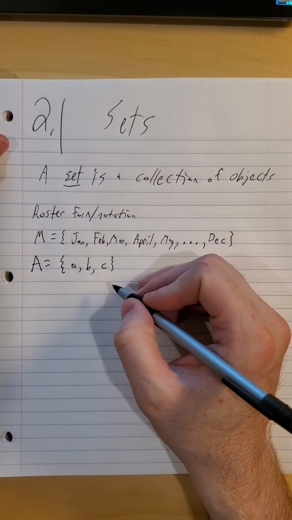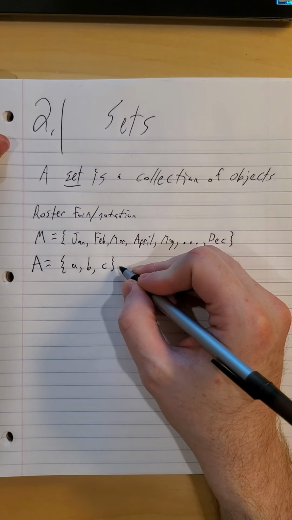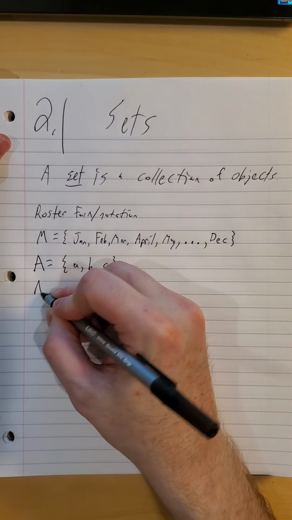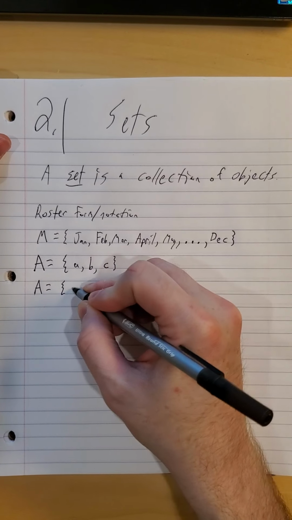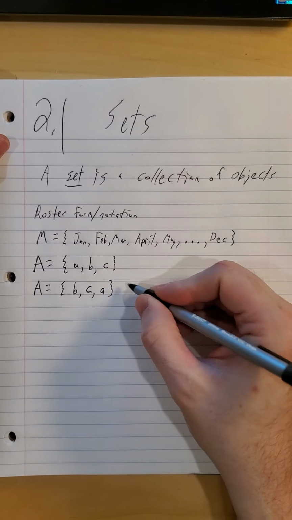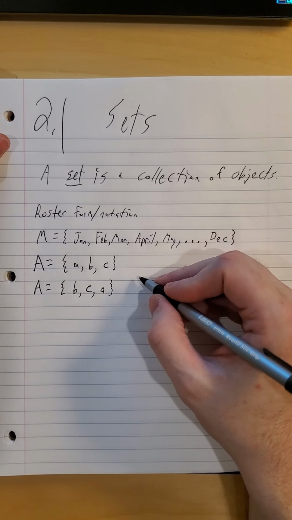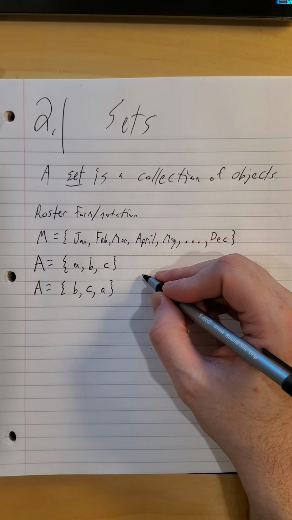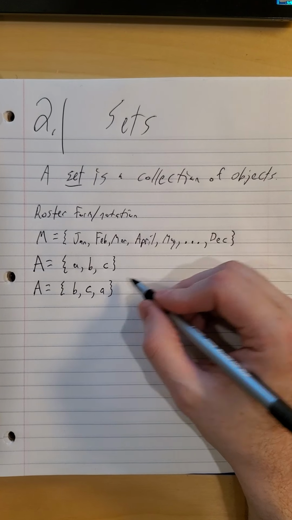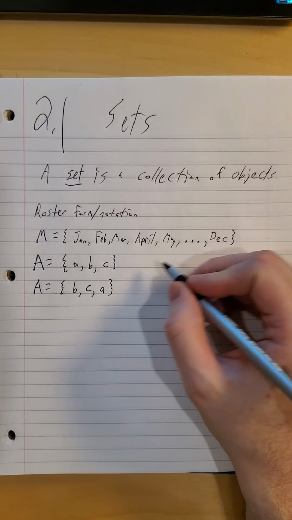When you're in roster notation, you can switch things up unless you're using an ellipsis. So I could also have expressed set A as b, c, a as well, and those still are the same. So the order is not important, save for using the ellipsis.